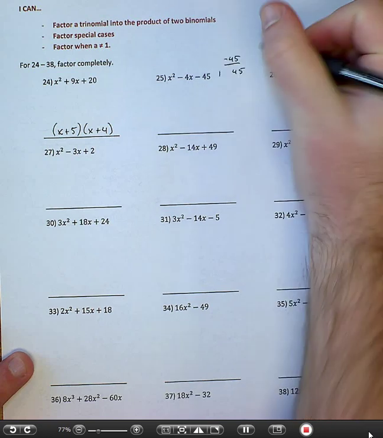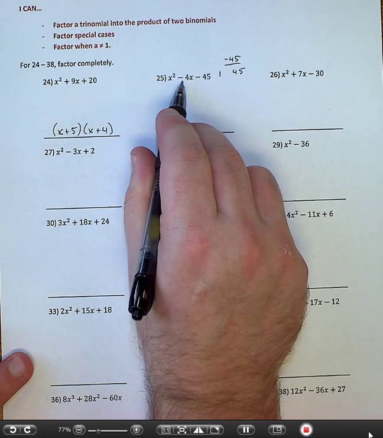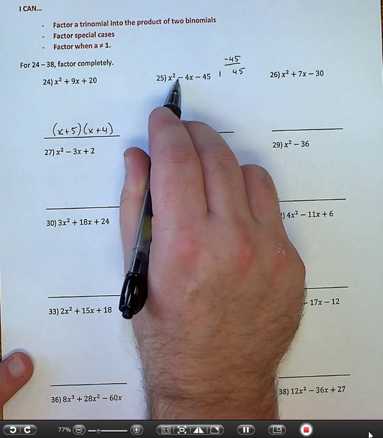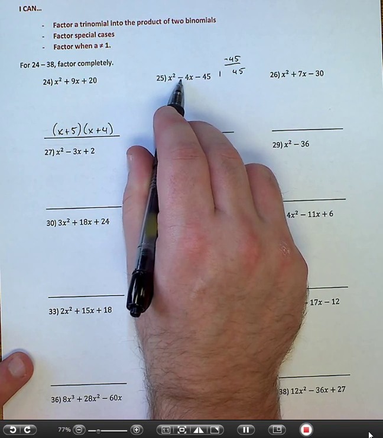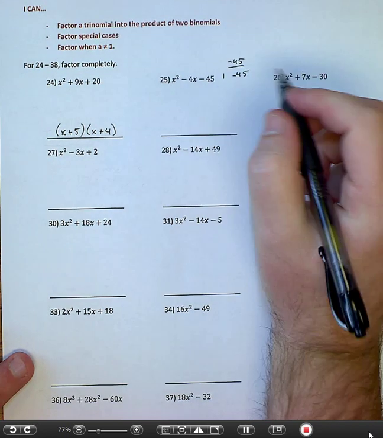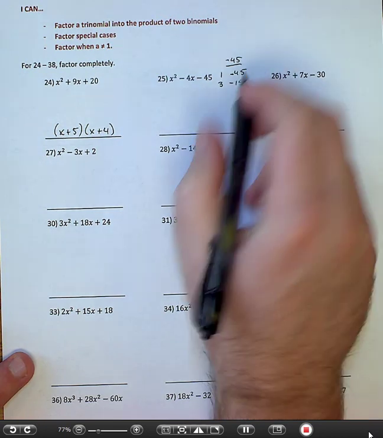Now we can be smart about it. They have to add to negative 4, which means when they add together, they have to be negative. What that means is the larger number has to be negative. This sign tells me the sign of the larger factor. So negative 45. 2 does not go into 45, so I'm not going to write it. 3 does, 15 times. Larger number gets the negative.